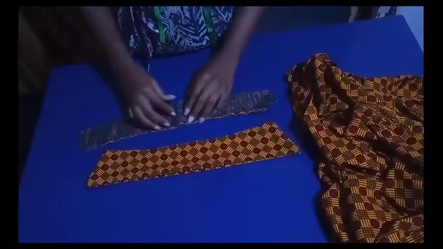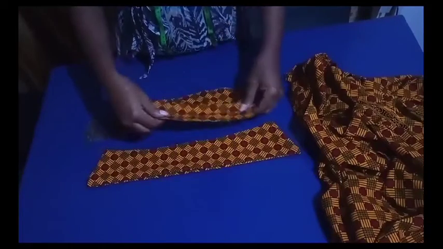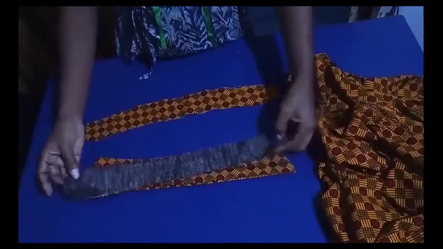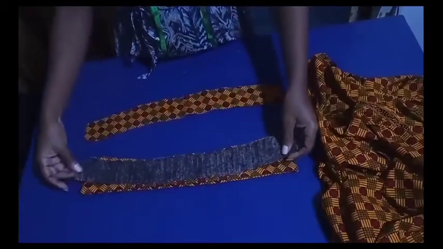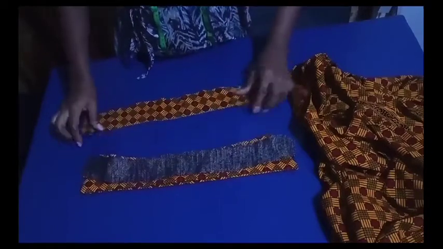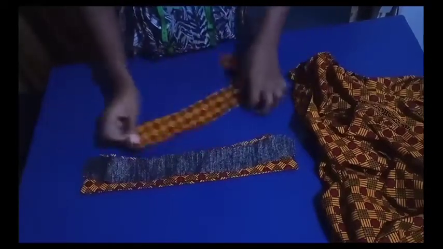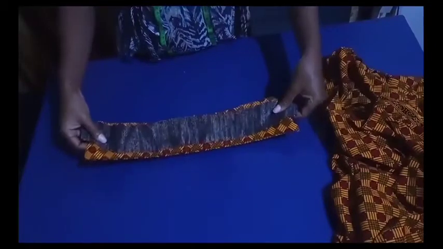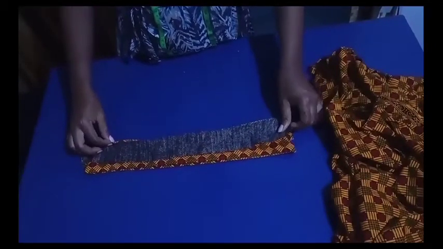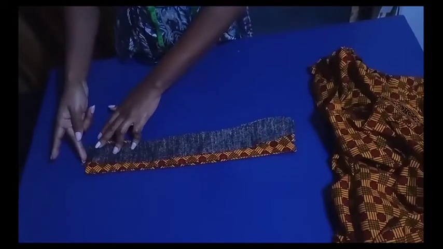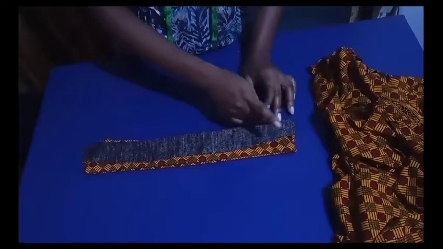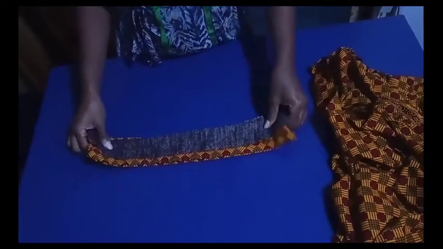So then I'm going to place my stand now, the notch part. I'm going to match them together like so, right side facing right side. Okay, then I'm going to put the other part also, right side facing right side. Then I'm going to stitch from the button stand like so, just stitch it like so.